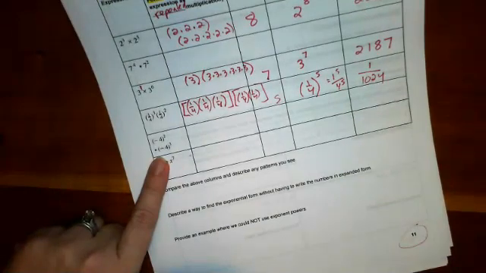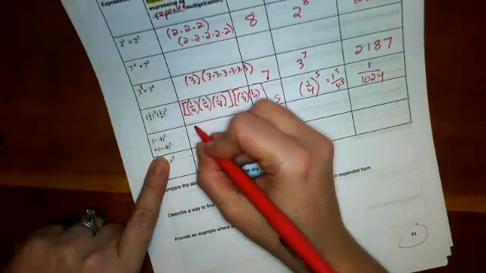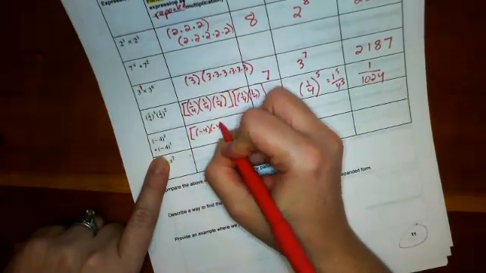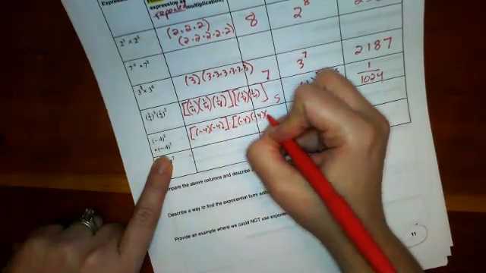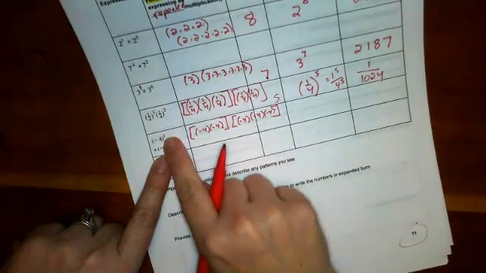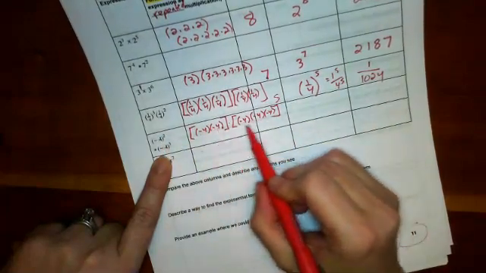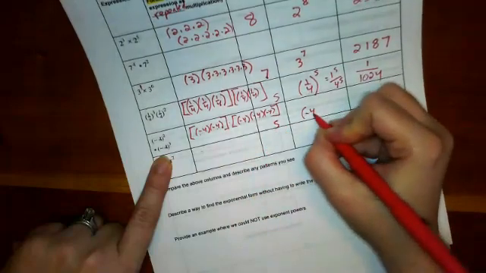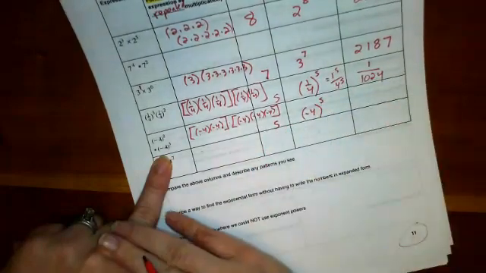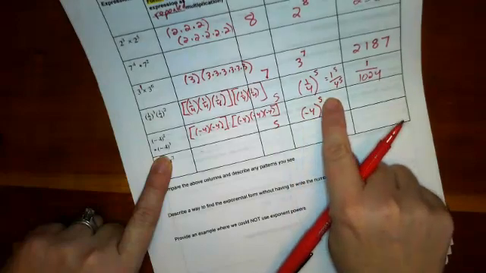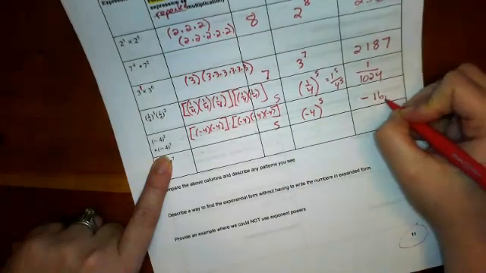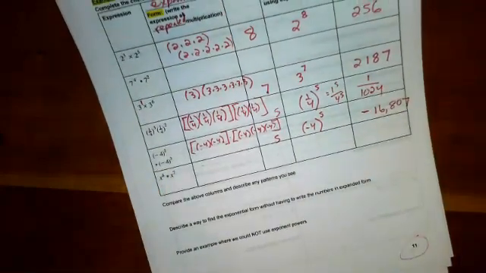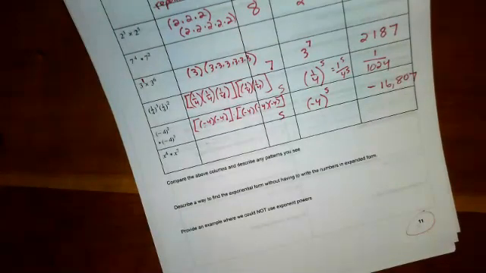Same thing if you have a negative. The last one I'm going to do right now: we've got -4 times -4 times -4 times -4 times -4. Make sure you're dealing with the negative, so you put that negative in parentheses. We have 1, 2, 3, 4, 5 of them. So that's -4 to the 5th power. Negative base, odd power, so we're going to have a negative, and 4 to the 5th is 1,024. Compare the above columns and describe if you see any patterns.